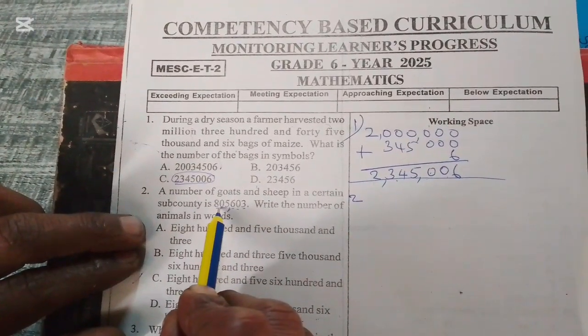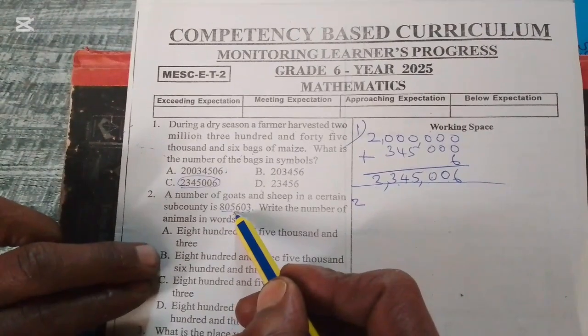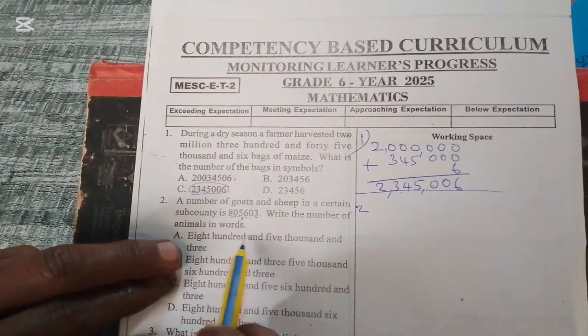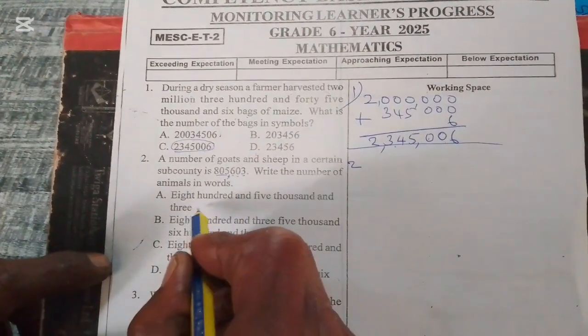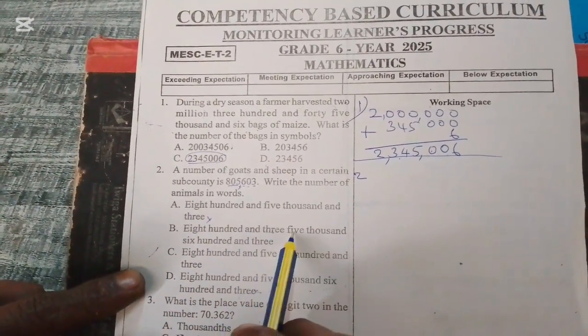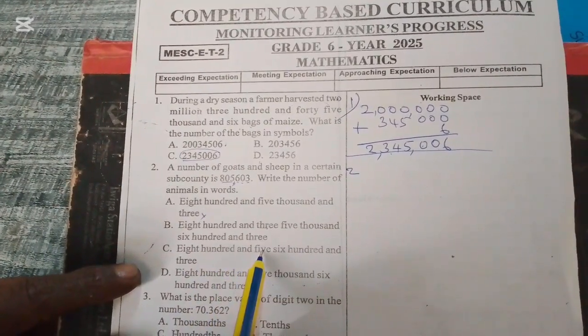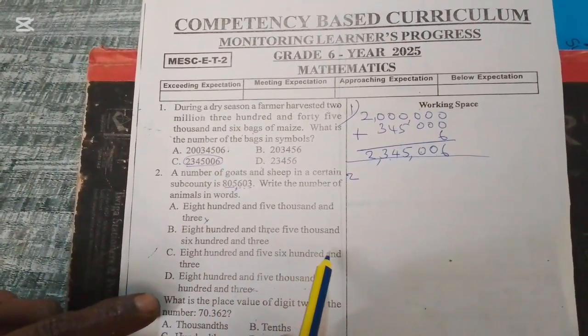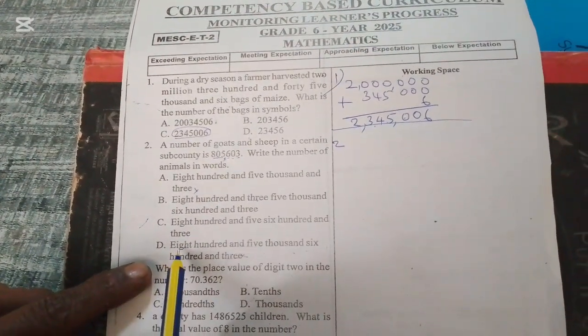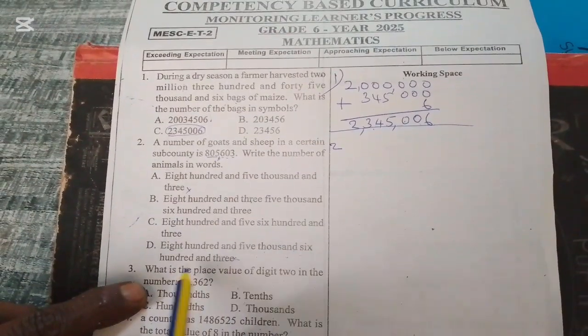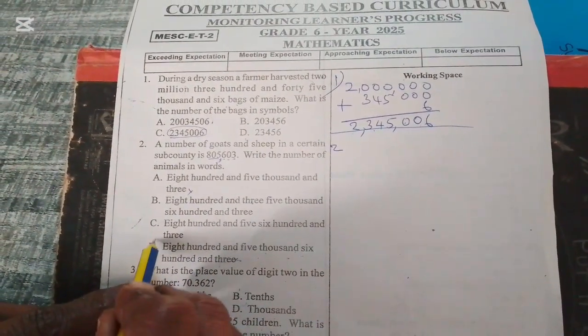So it is 805,603. 805,003, this is wrong. 803,5000, that one is also wrong. 805,600, that one is also wrong. So let's look at D. 805,000, 805,603. So we have D as our answer.